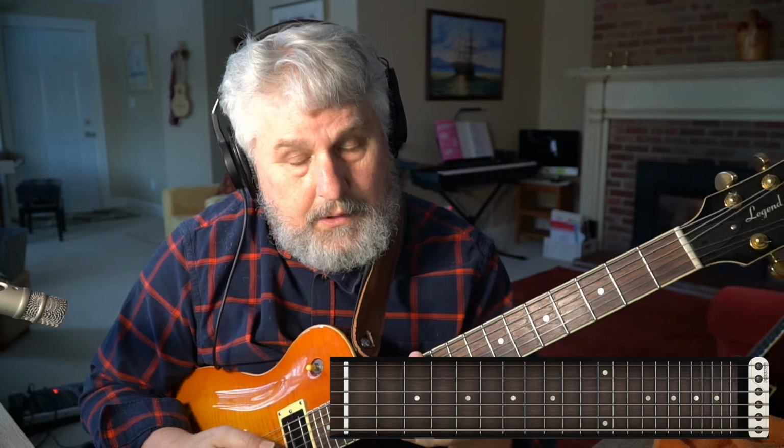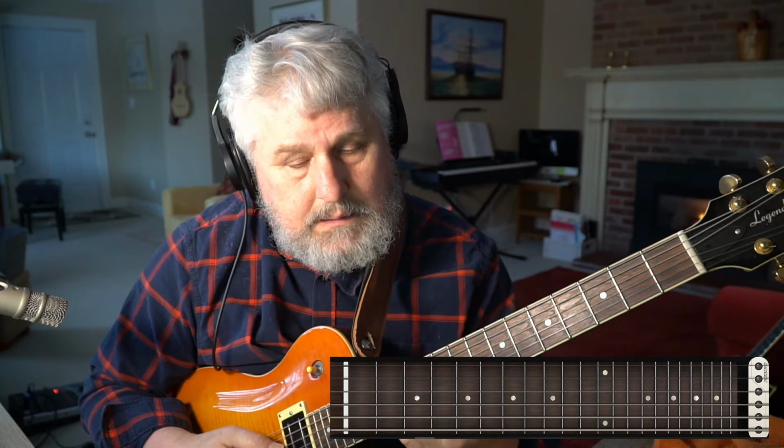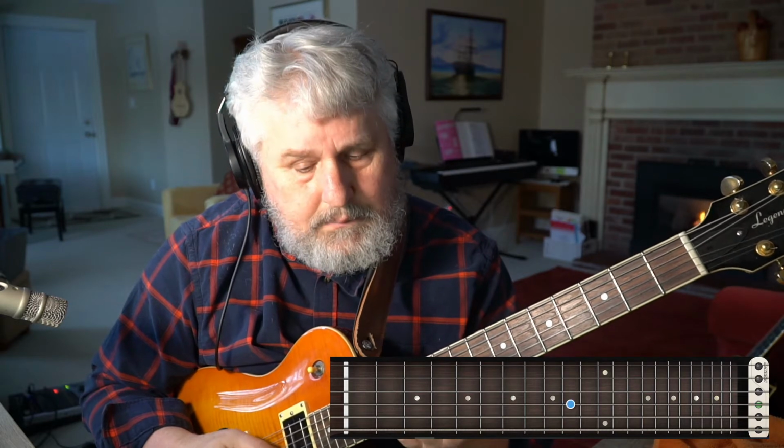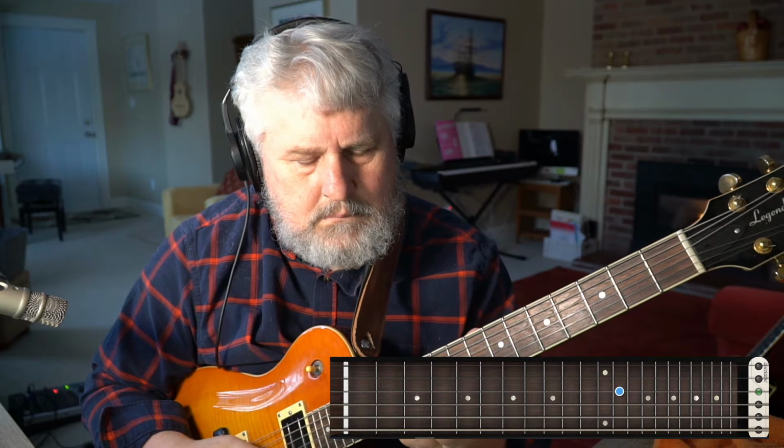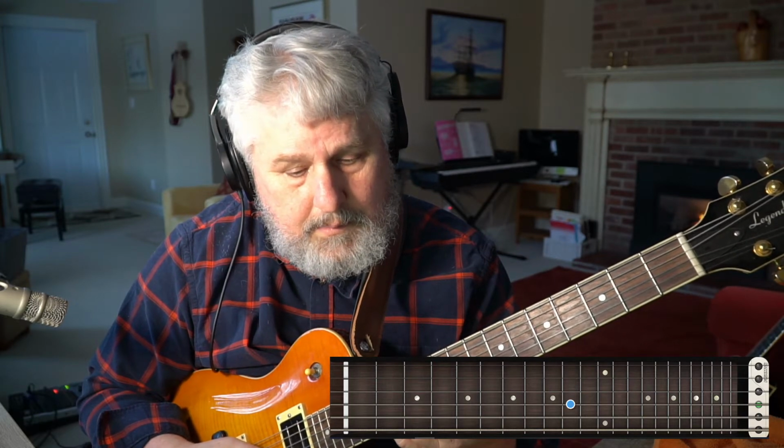Except I'm starting on the note that will make it the Aeolian mode, the tonal center of C. And there is the minor key.